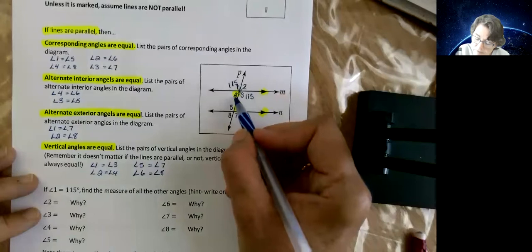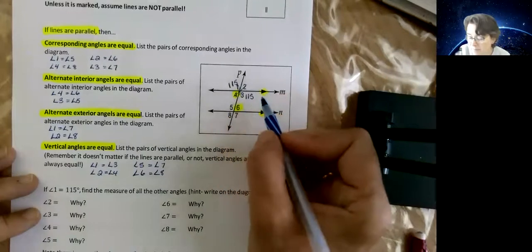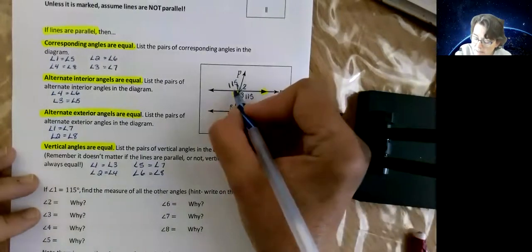How do we want to do it? Well, let's do it this way. Let's finish up this top section. I gave you angle 1, so that's the one I want to deal with as much as I can. So we take angle 1 and angle 2.